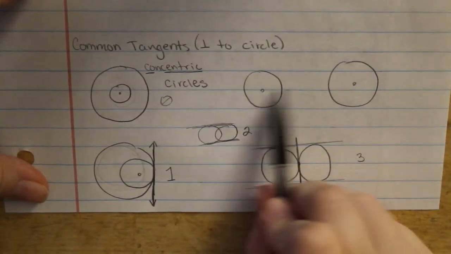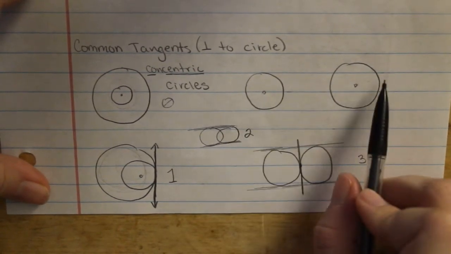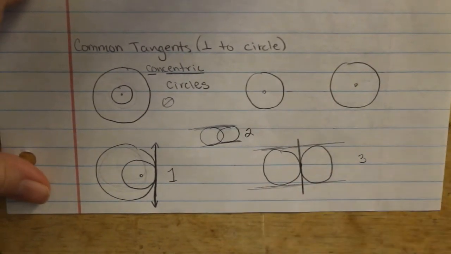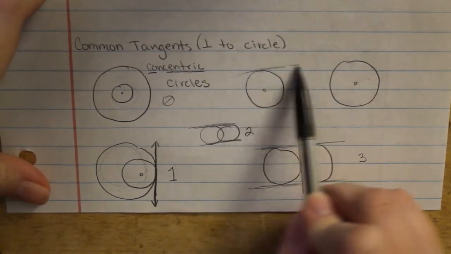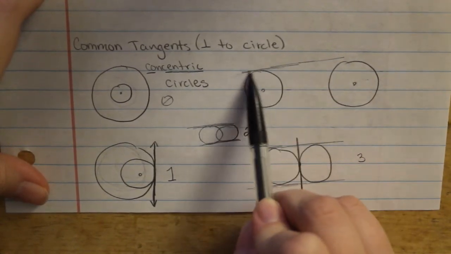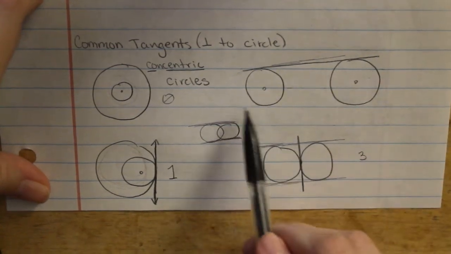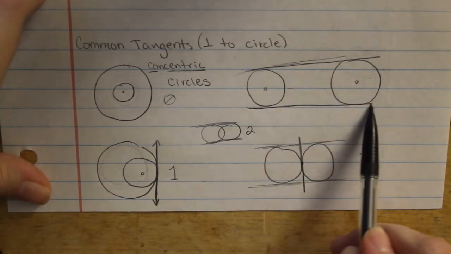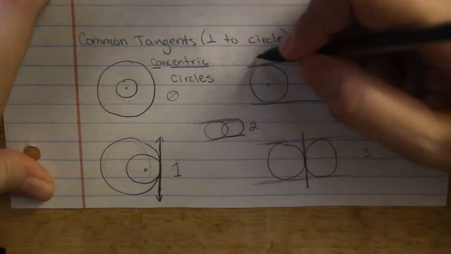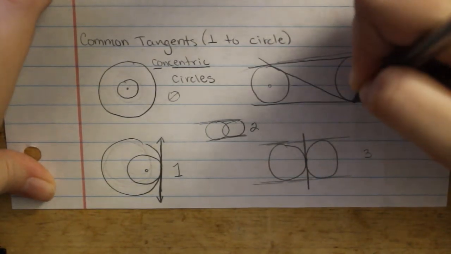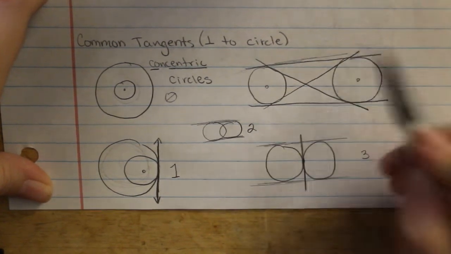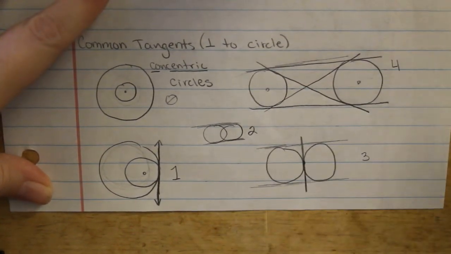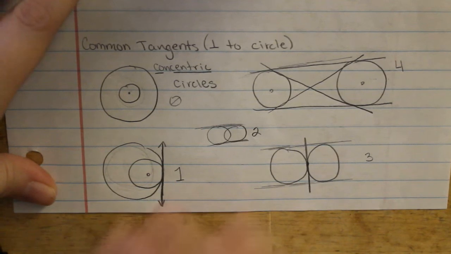And then for here, I've got 2 circles. They're not equal circles. They are a certain distance apart. I don't know the distance. They just are a certain distance apart. I can draw a tangent that goes across the top of both of them. I can draw a tangent that goes across the bottom of them. I can draw a tangent that goes between them this way. And I can draw a tangent that goes between them this way. So that one actually gives me 4 different options for tangents.